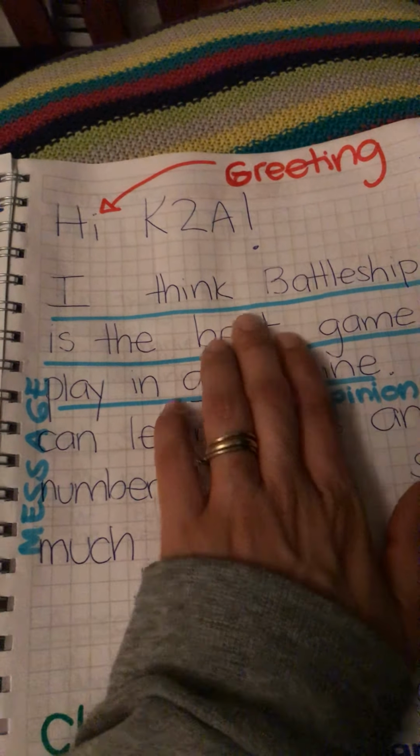Dear. And I'm going to write neighbors, even though it's not the name of someone, it's the name of a group of people. And I've noticed that that's usually capitalized too. So let's see how that works. Dear neighbors. And I also noticed that many times there's this funny little mark called a comma here. So I'm going to try that out today.